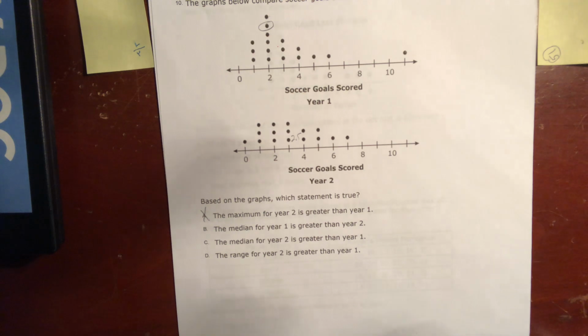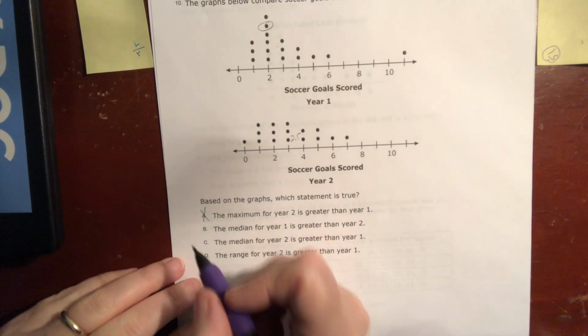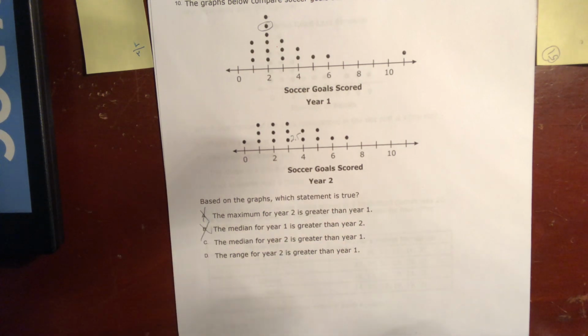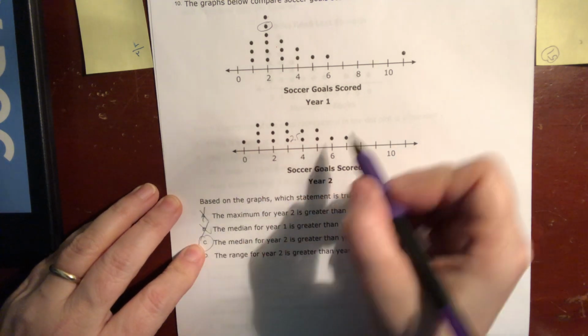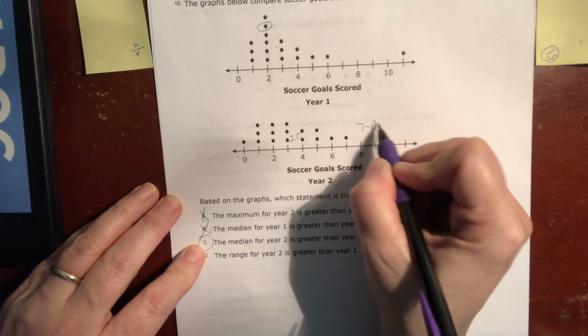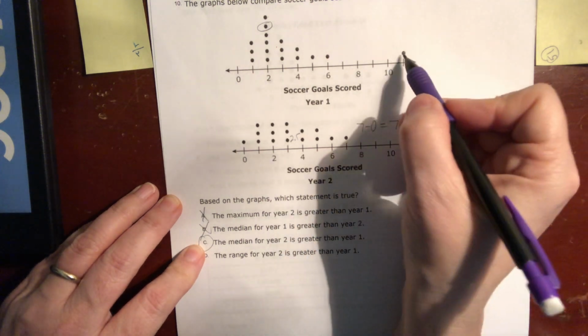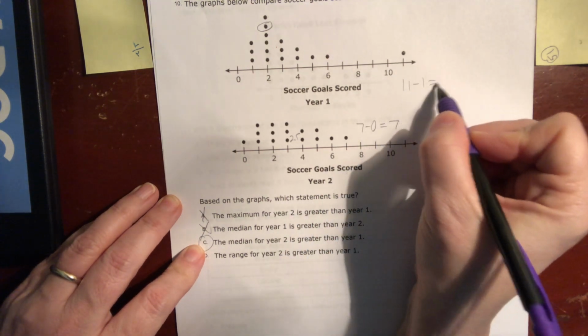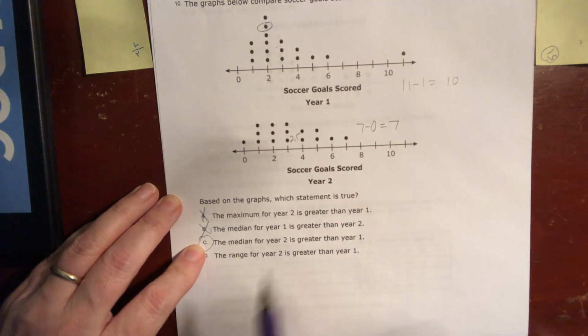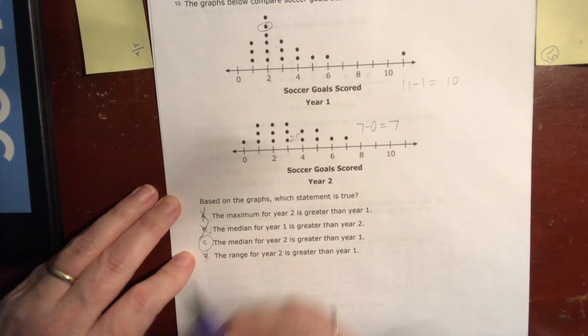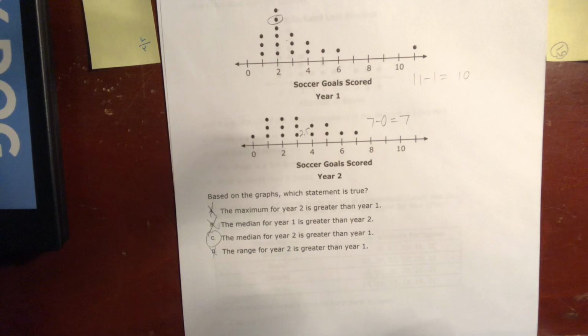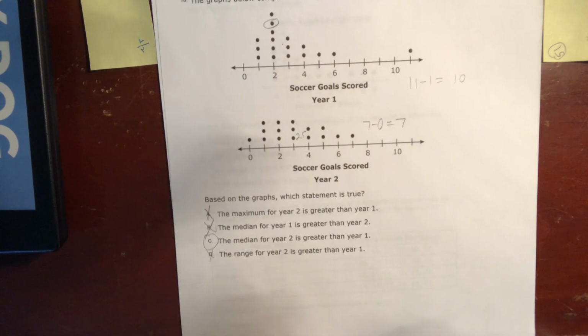The median for year 1 is greater than the median for year 2. No. The median for year 2 is greater than the median for year 1. I think that one is correct. The range for year 2 is greater than the range for year 1. So the range is 7 minus 0 equals 7. And this one is 11 minus 1 equals 10. So this one's not correct. So I believe it is C. Let's look. 10 is C. Hey, we're batting 1,000.